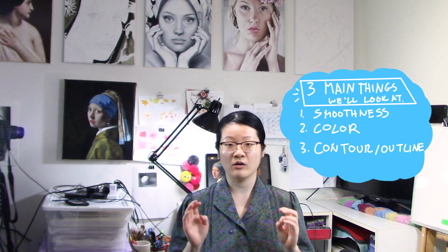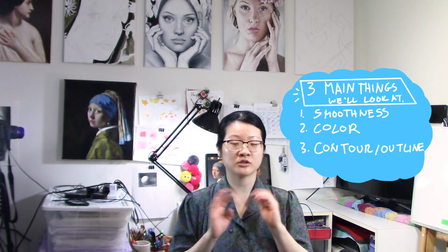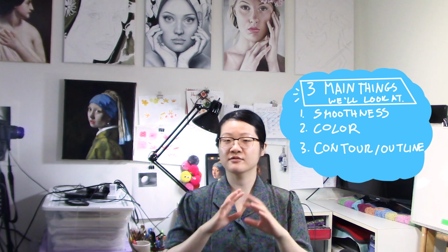I'm going to organize this in three main categories of what I've noticed by observing, exploring and comparing the three portraits we're looking at today. The three main categories are the smoothness of the skin texture, the color that they used for the skin textures, and whether the contour is very visible or slightly disappears and has a hazy, softened edge. So let's start with the smoothness.